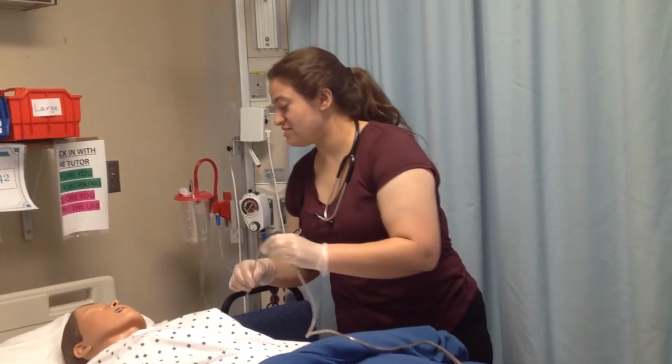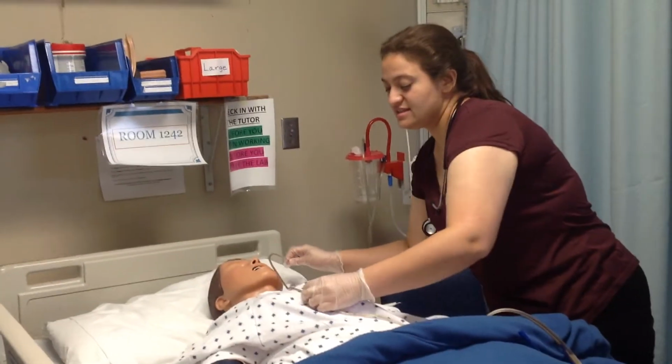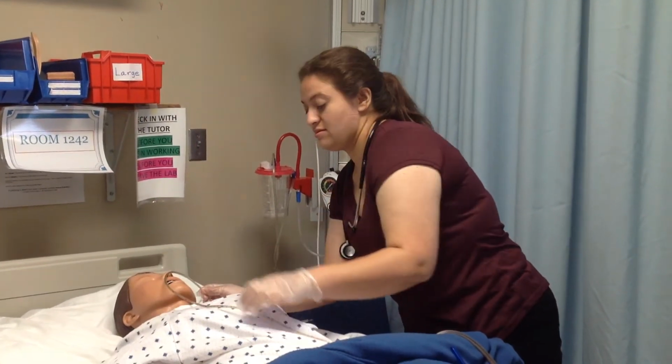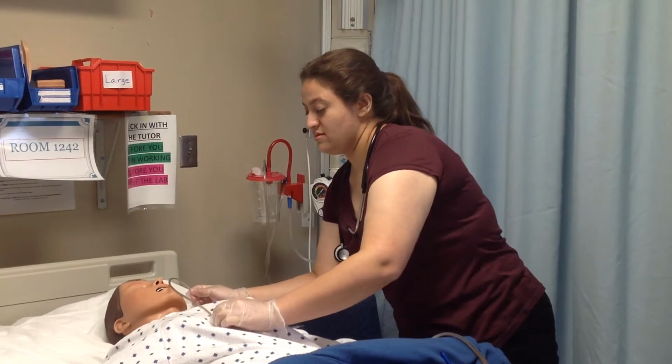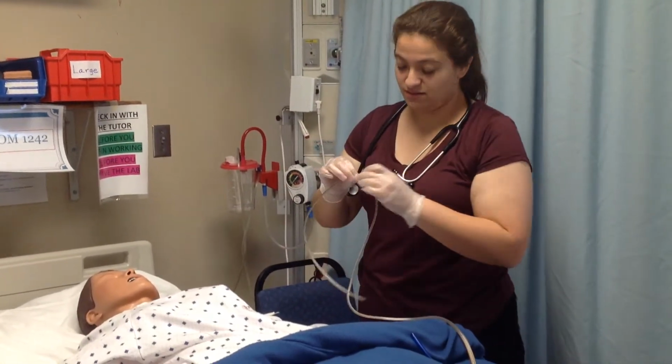So I want to measure from the ear to the tip of the nose, down to the xiphoid process. It's about right there. So 45.